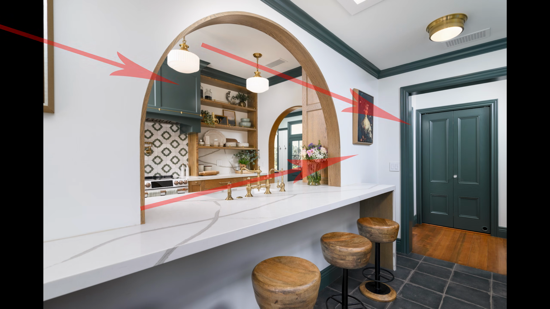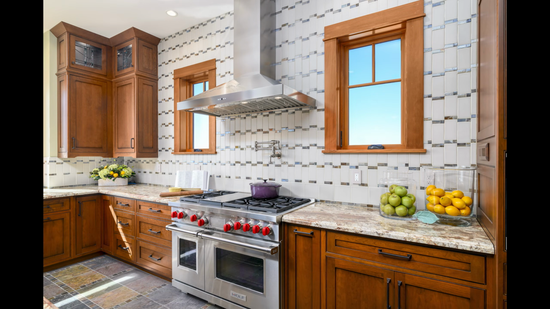So by controlling the light in the scene and not relying on ambient light alone, we can place eye-catching emphasis in the photos just by controlling the light ourselves using flash. Now, color can also provide emphasis, which is why Wolf ovens have red knobs. That's to draw the viewer to their appliance.